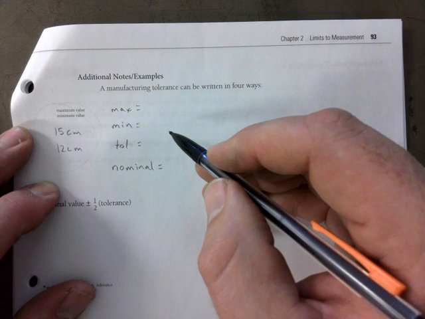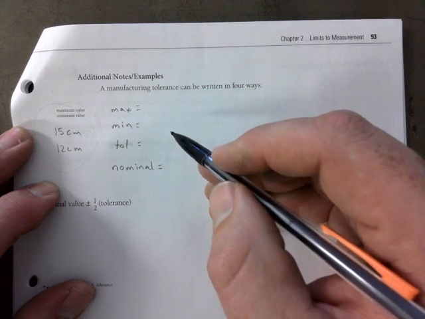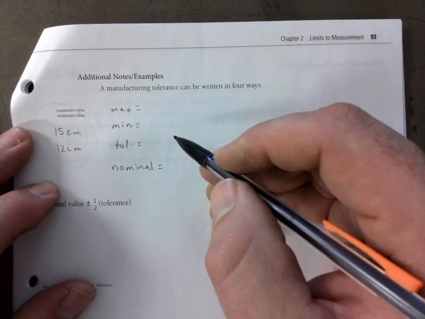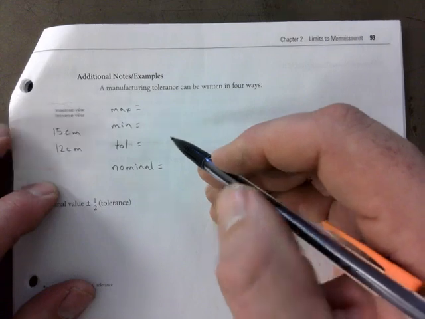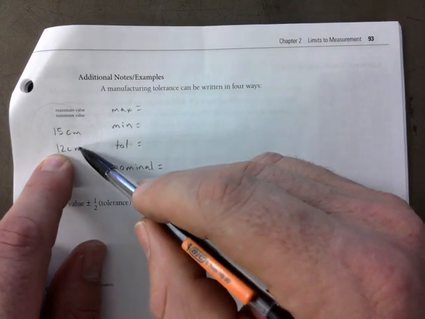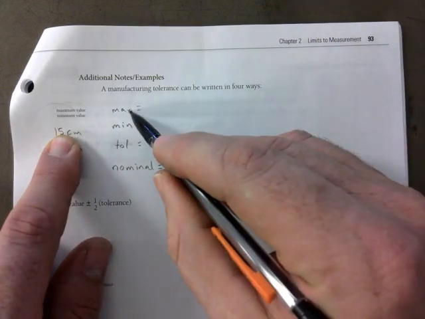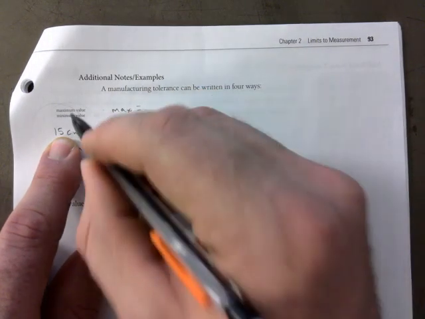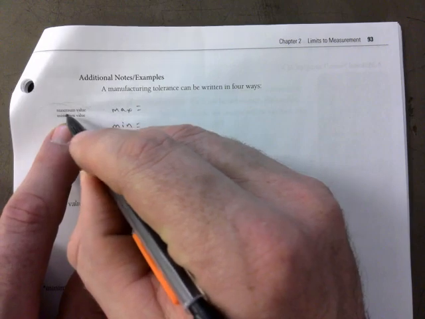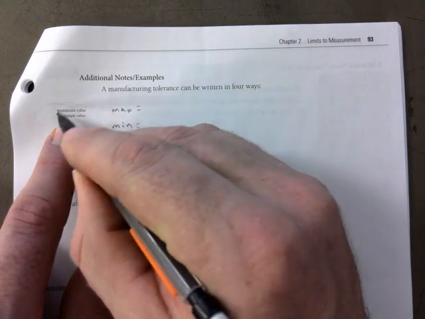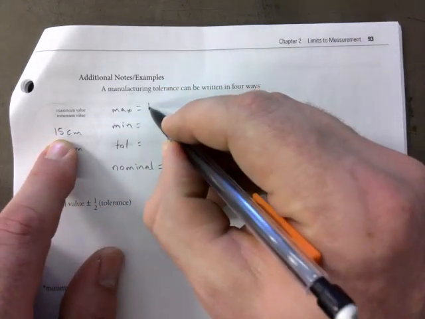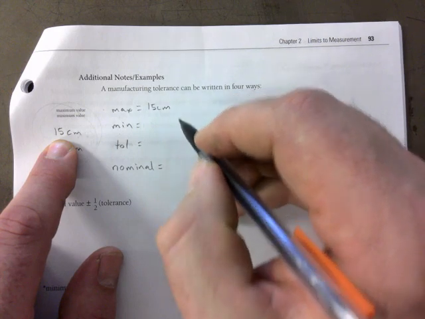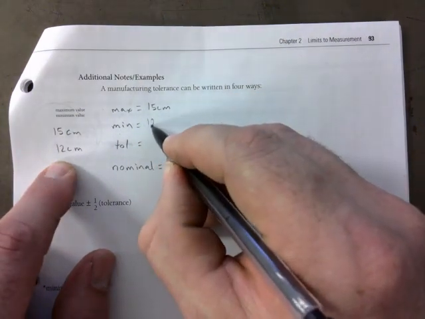So sorry, don't overthink it, please. Some students overthink this. It's actually not that bad. If you have them written like this, what do we know about the top number? And that is our max, right? You should see this and it should remind you of that. That's why I have it like this. So 15 centimeters. What's my min? You guessed it, 12 centimeters.